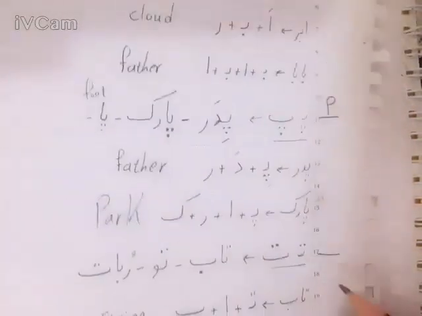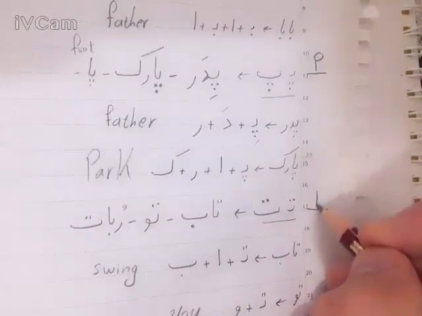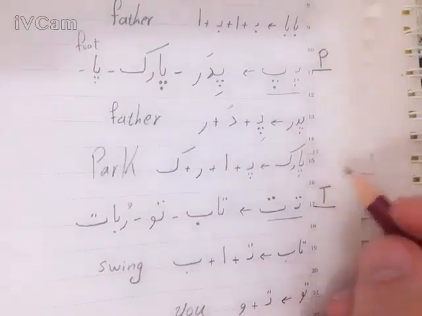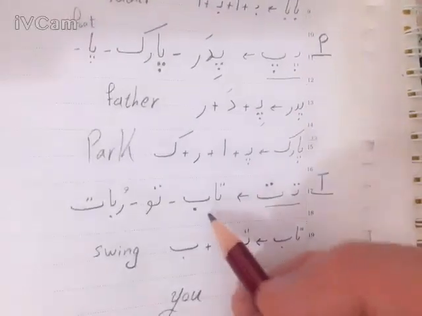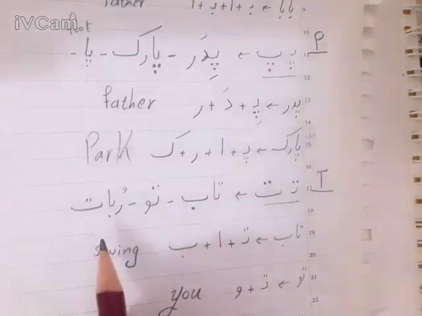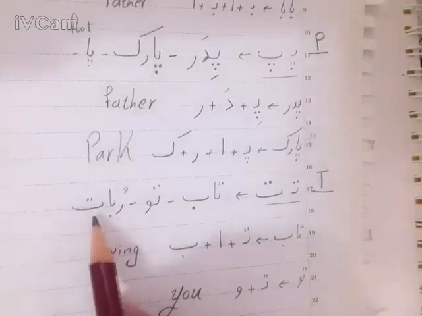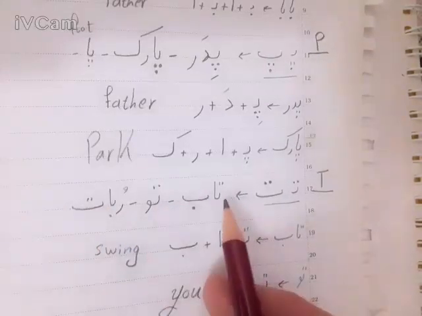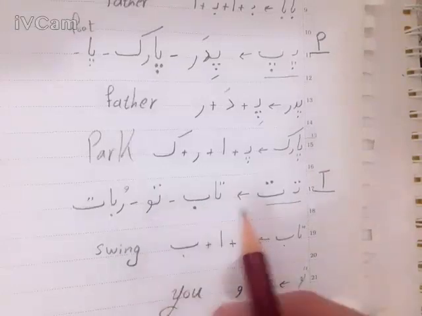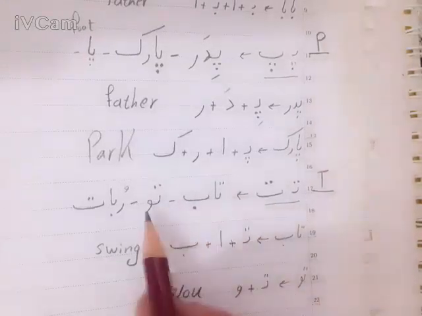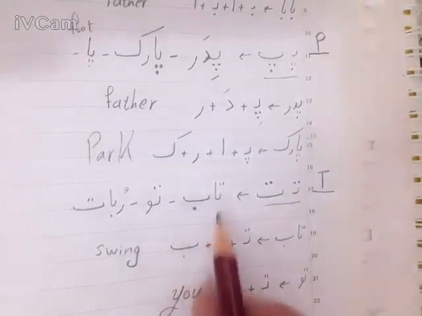So T is the first T we have. That would be T, like top, toe, or robot. You see, because it came at the end, it's bigger, but the ones that are not at the end, if they're in the middle or in the beginning, would be smaller.